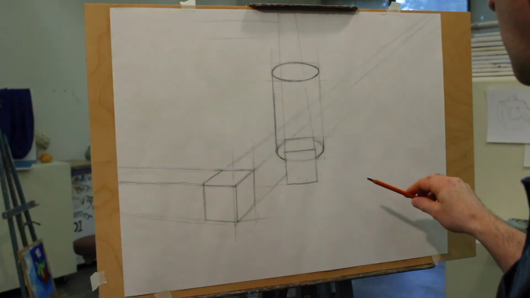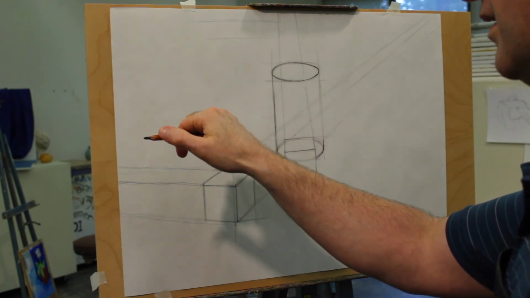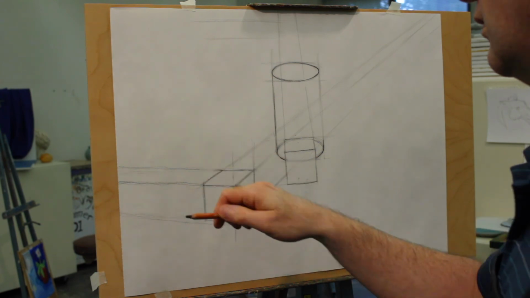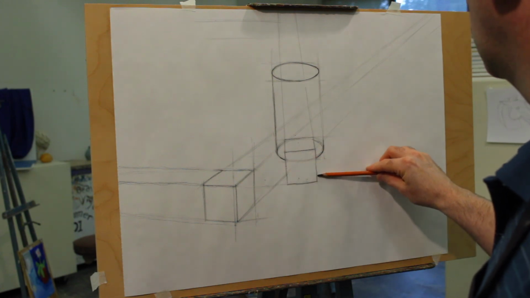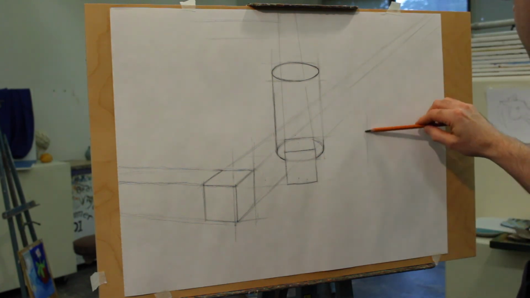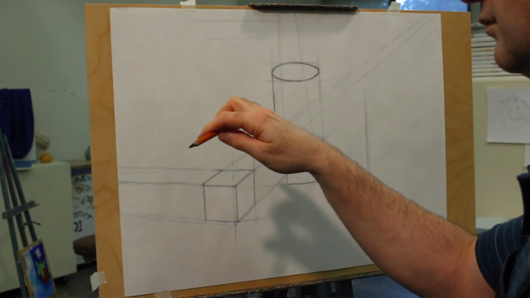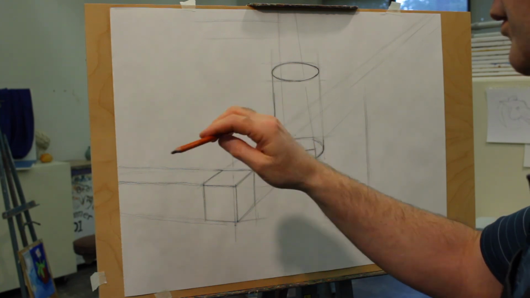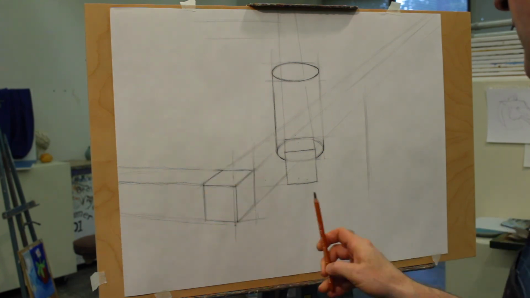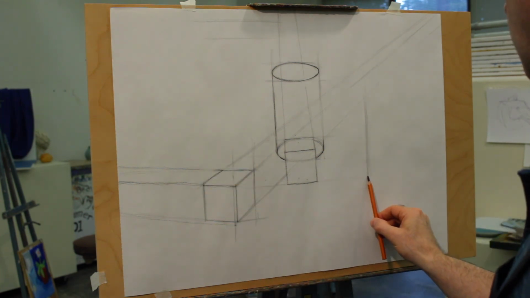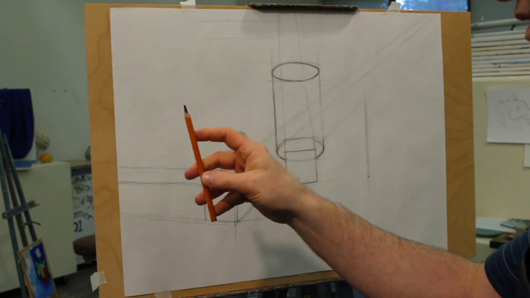So from here, if I want to go and do the other box on this side, I just need to measure over, find its front corner. That's the front corner. I hold my pencil out horizontal, find where the bottom lines up with this. So there's my bottom corner.